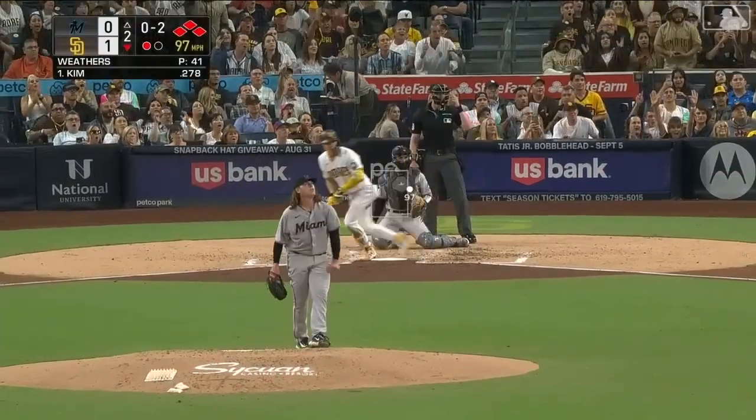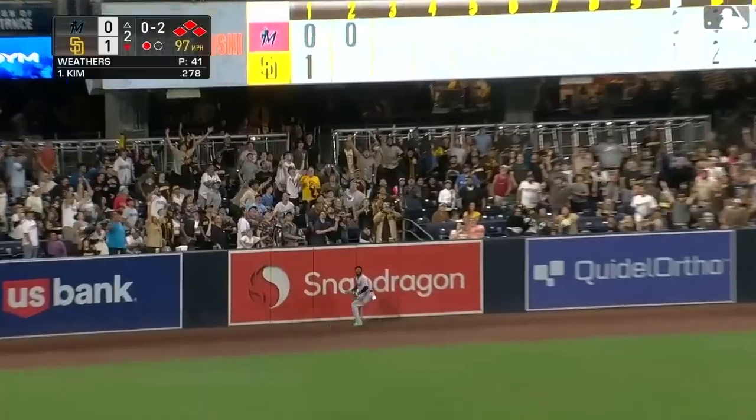In the air to left field. Back goes De La Cruz at the wall. Grand slam! It's Slam Diego for Ha-Seong Kim.